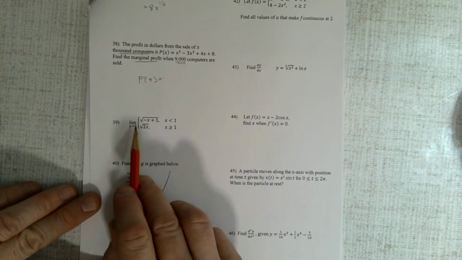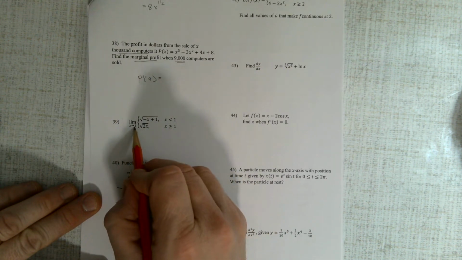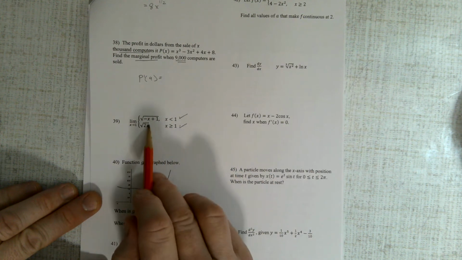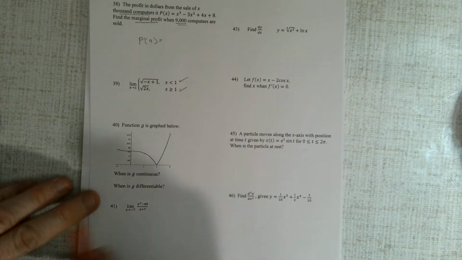Here, the limit as x goes to 1. Well, if it's going to 1, you have to use both the left and the right. Plug them in. They need to come out to be equal.